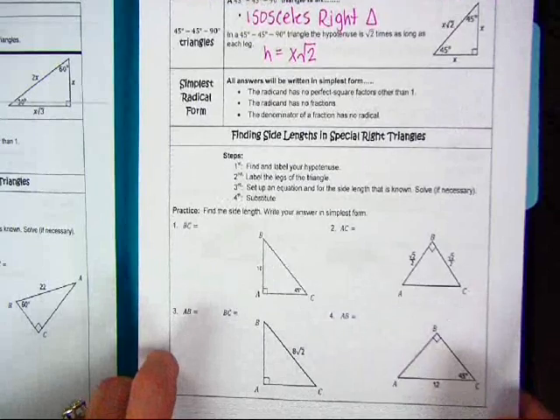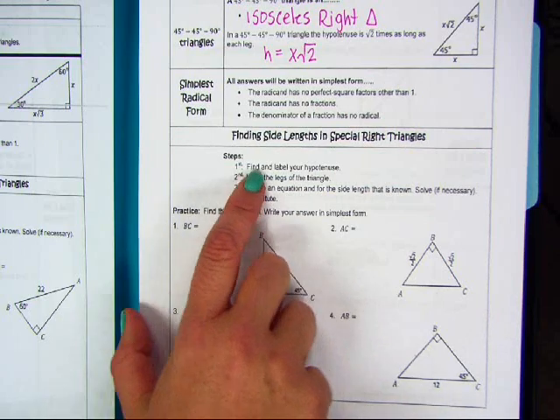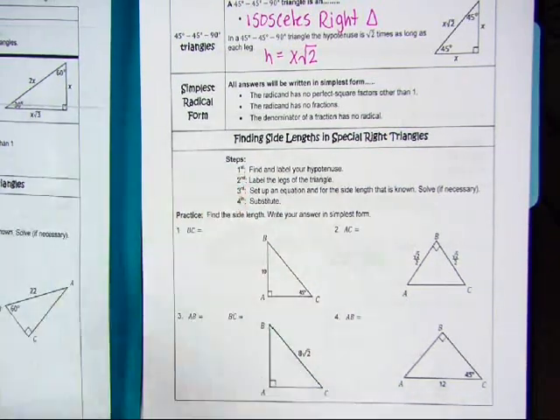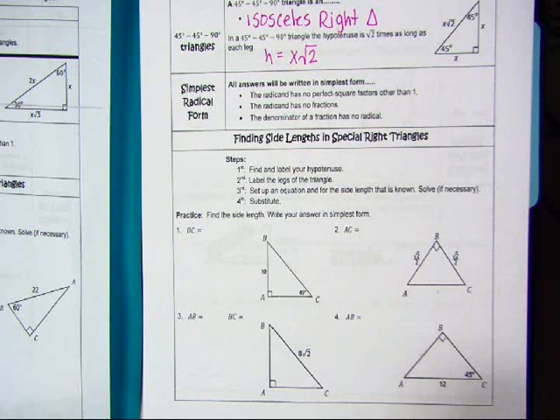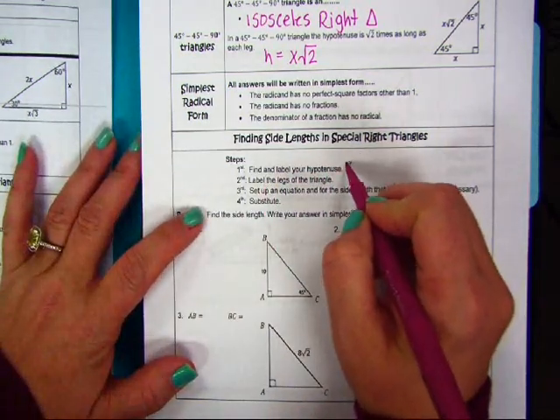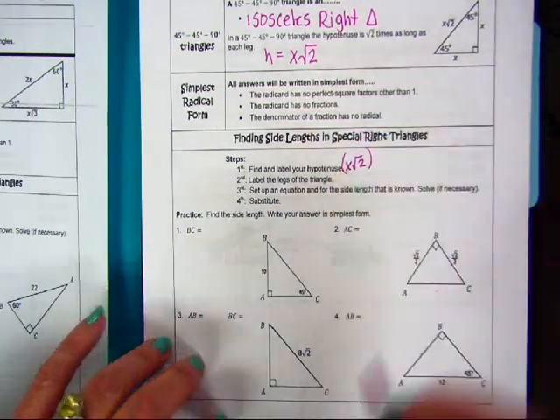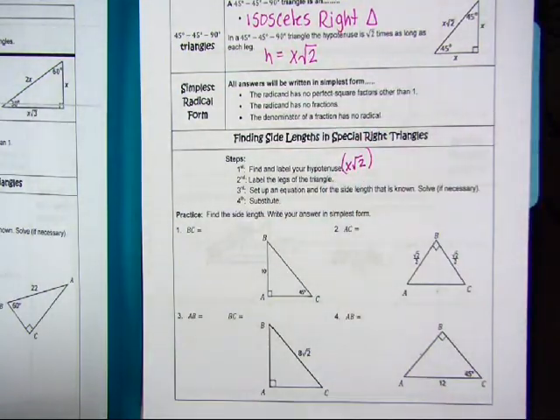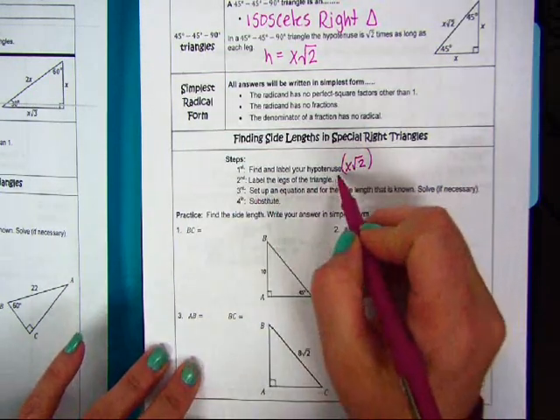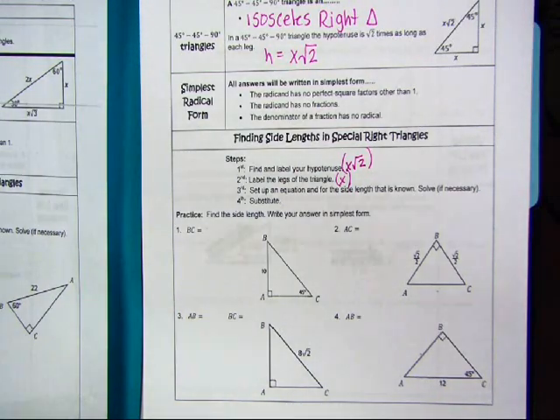So here is the steps. It looks like there's a lot of steps. There's really not. So it says find and label your hypotenuse. So obviously, which side is your hypotenuse? It's always across from what? The right angle. So when you're labeling your hypotenuse, you want to label your hypotenuse as x square root of 2. Okay, this is going to be your label. When it says find and label, I'm looking for the label for your pattern. Okay? Label your legs, x. I don't care what variable they're using. We're just going to kind of disregard their labels and put our labels so we can set this up and make it simple.